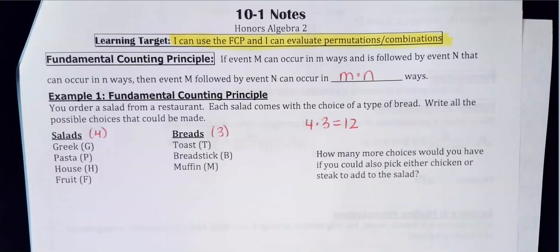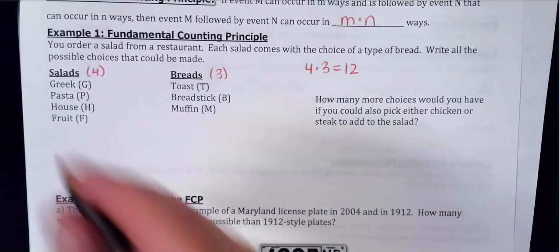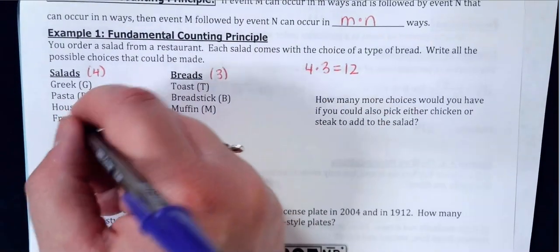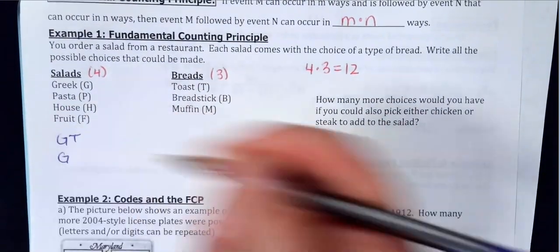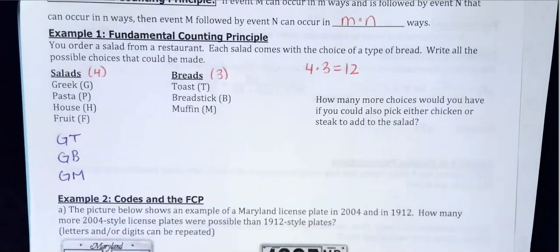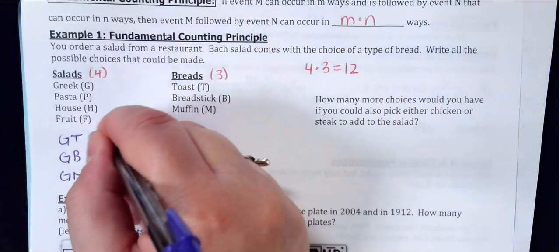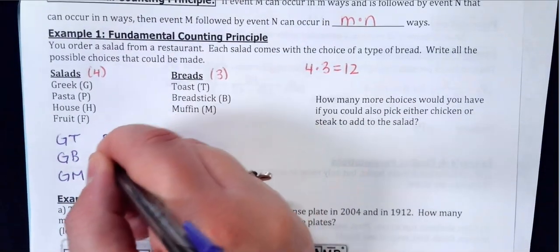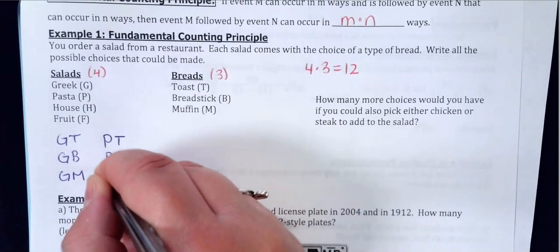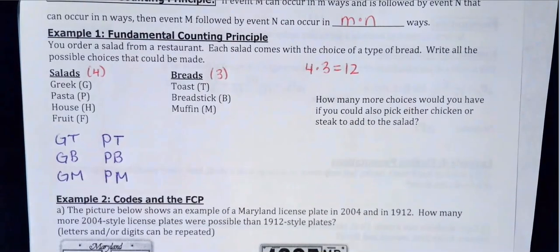So I'm just going to have you guys write it out so you can visually see it here. Let's say if I pick the Greek salad, then I could pick toast. I could pick Greek salad and a breadstick. I could pick a Greek salad and a muffin. Those would all be 3 totally different choices. Same thing with pasta salad: I could do the toast, pasta salad with the breadstick, or pasta salad with the muffin. 3 more totally different choices.